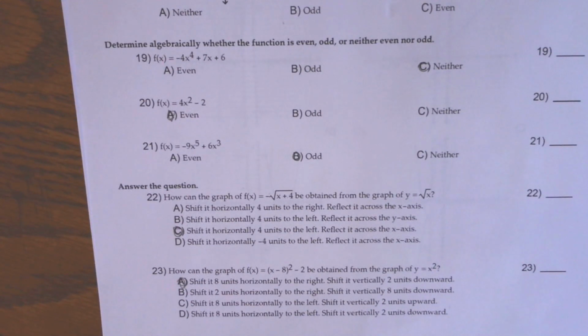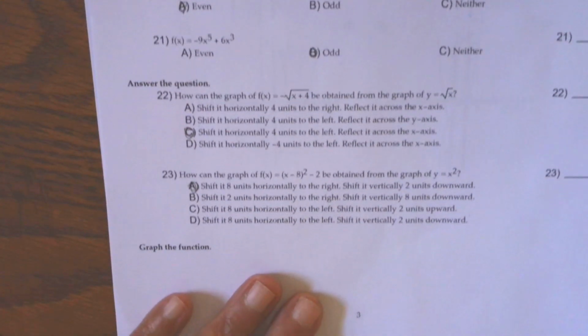And number 19 is neither. Nothing's going on. No symmetry there. Number 20 is symmetric to the y-axis. Therefore, it's an even function. And I would find that by graphing this. And then the same thing with number 21. If you graph it, you'd find that the graph of this would be symmetric about the origin. Therefore, you have an odd function.